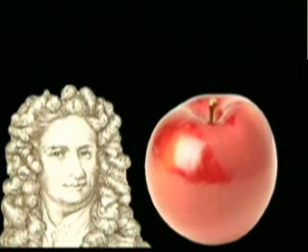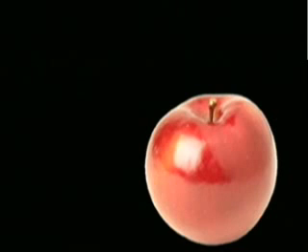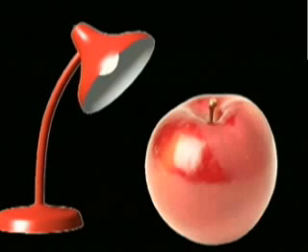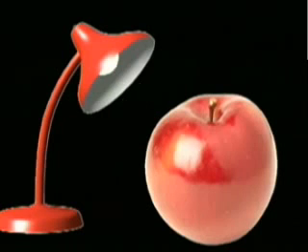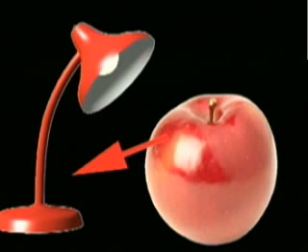Isaac Newton's work helped to explain why things have different colors. When we see a nice red apple, it's because the apple is reflecting red light waves and absorbing all the other colors. The white light that strikes the apple contains all the colors, including red. All the other colors are absorbed, and the red bounces off the apple and enters our eyes. The colors we see are the colors reflected by objects.